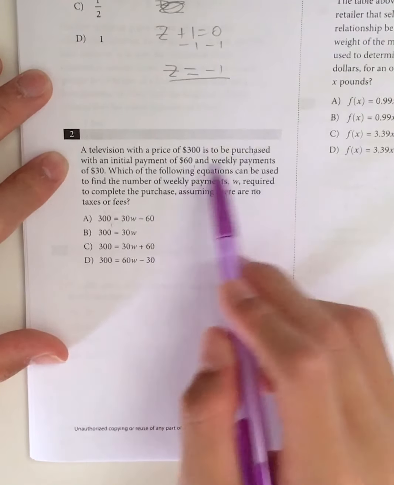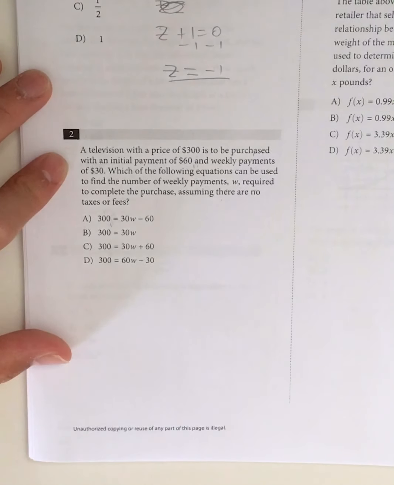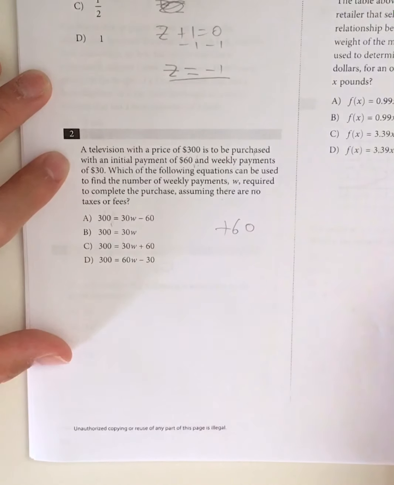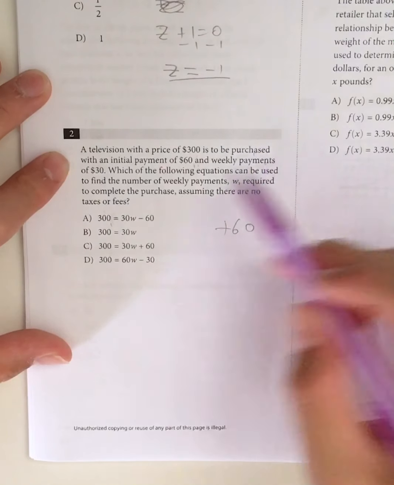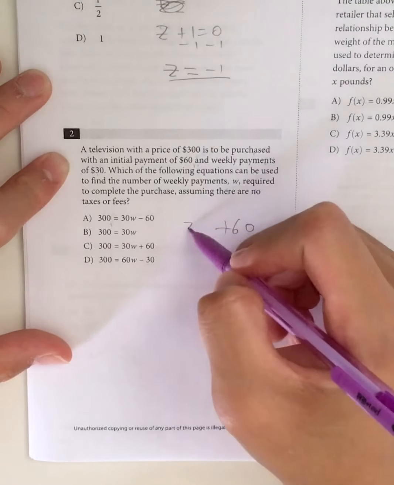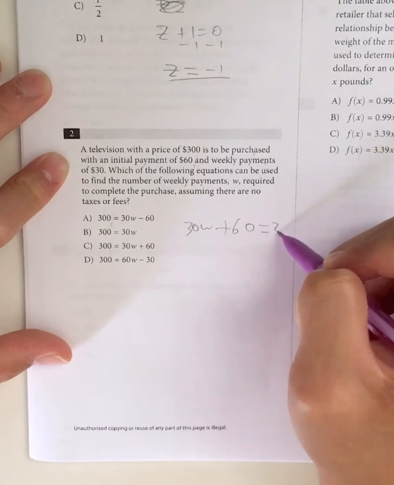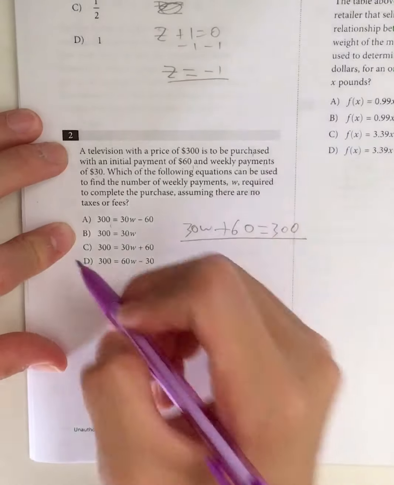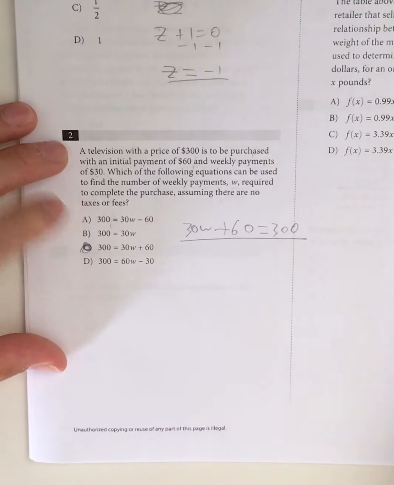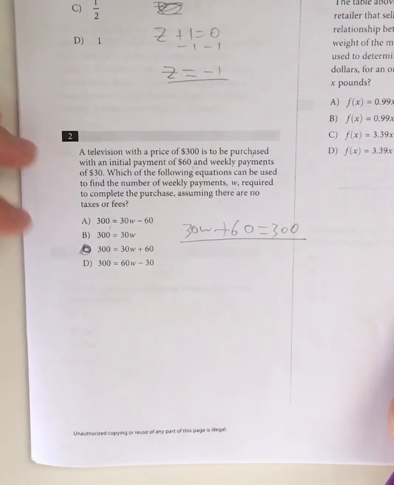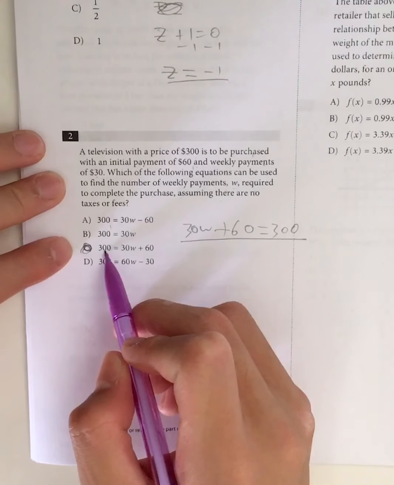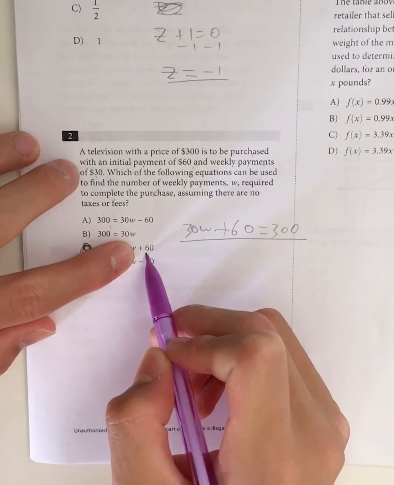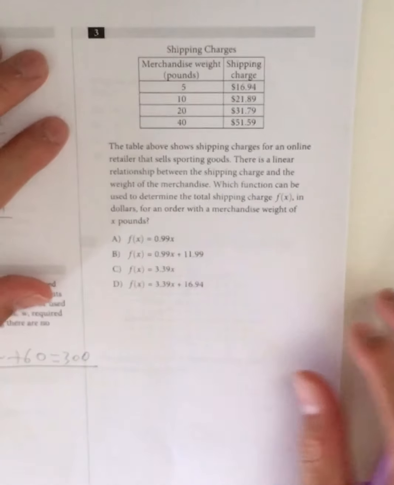And now the initial payment is $60. So they put down $60 first, so that's going to be plus 60. Something plus 60. So how much are they going to pay per week? 30, and how many weeks? So that's 30W is equal to 300. And which one of these equations shows this? The answer is going to be C, because $300 is the total amount. They pay $30 per week, and there's an initial payment of $60. So boom, that's going to be your answer.